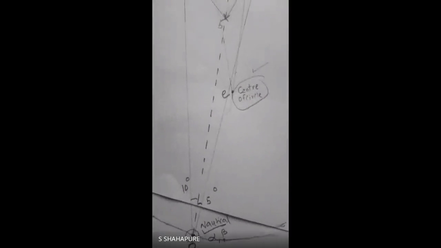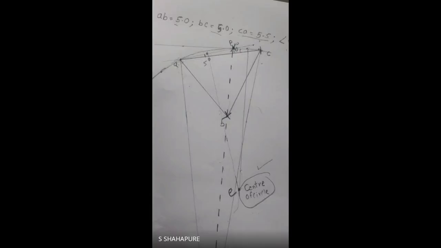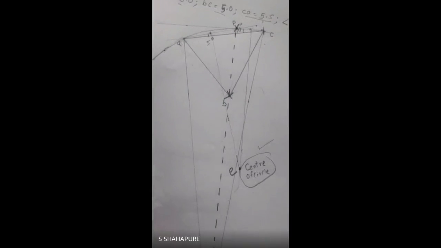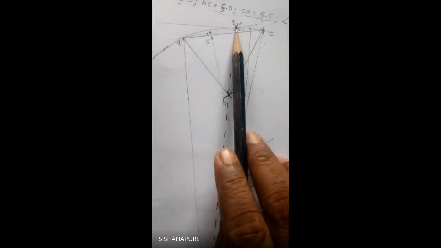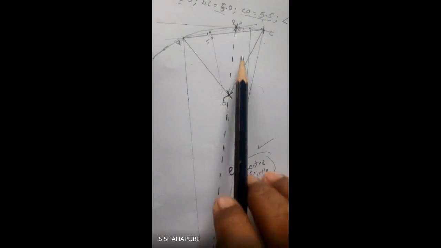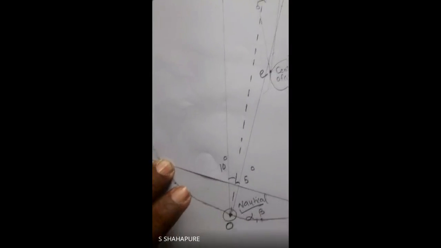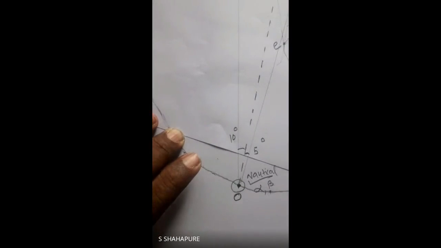And thereafter you have to join this P point and the middle point B, this intersection point P and B. You have to join this and extend it till it cuts the circle. This is the required point of the nautical sextant.